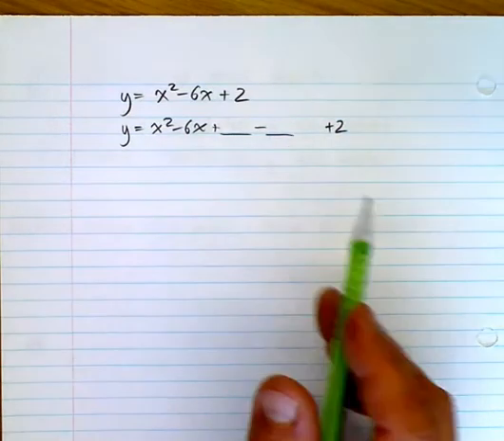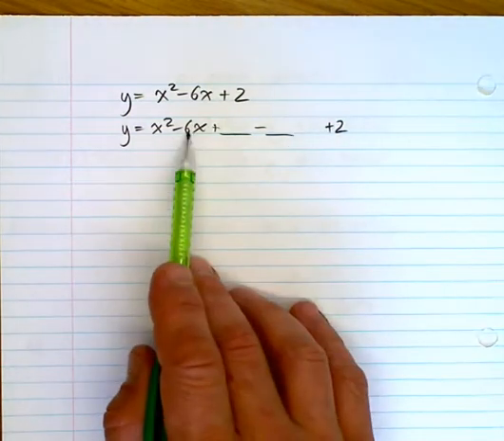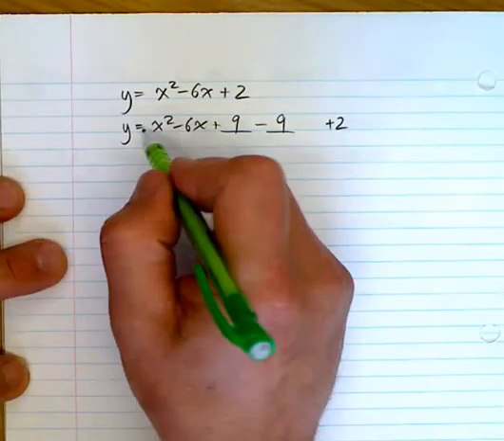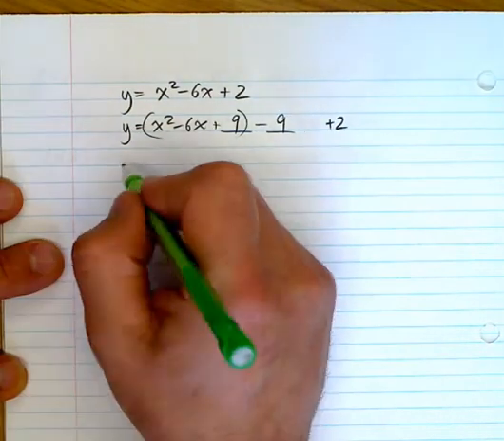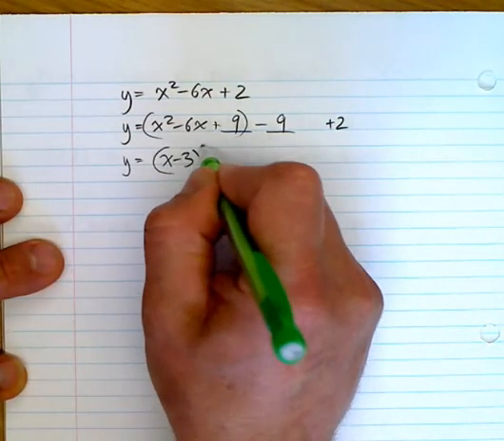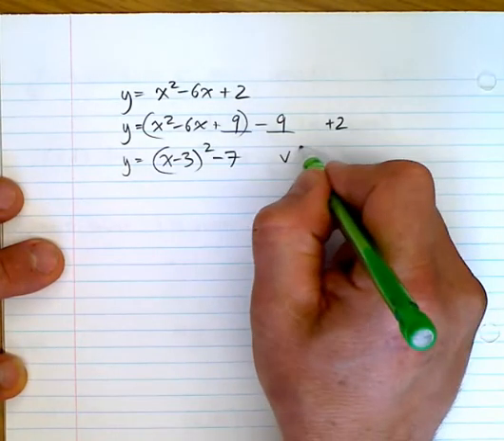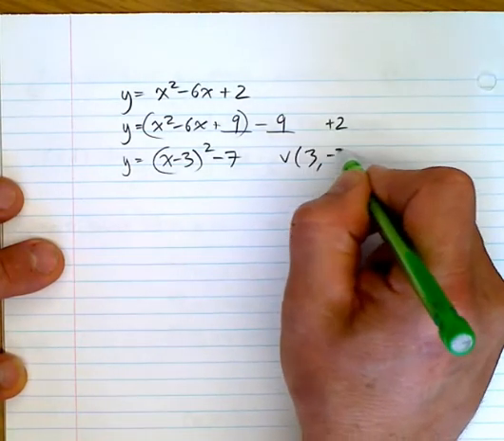And now the process, what is it? Half of 6, 3. 3 squared is 9. You add 9, you subtract 9. The idea is that this now is your perfect square trinomial, x minus 3 squared. You combine these two numbers, -7, boom, there's your vertex at 3 and -7.